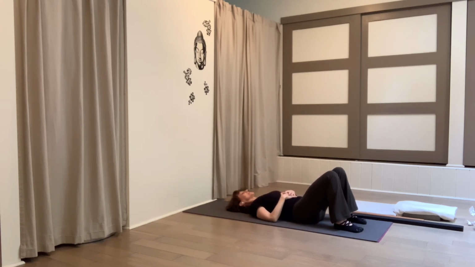Pause. And let's do that one more time. So lumbar down, feel the chest rise, find room for breath, and then come down.